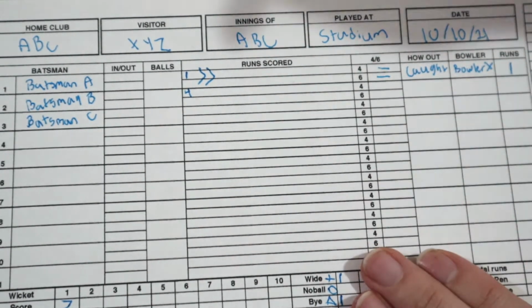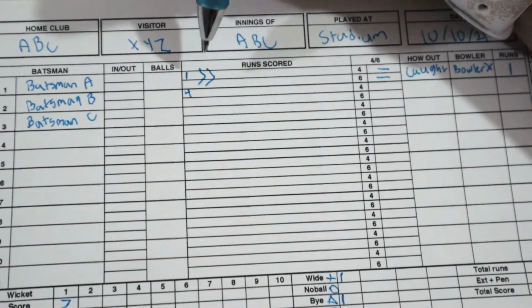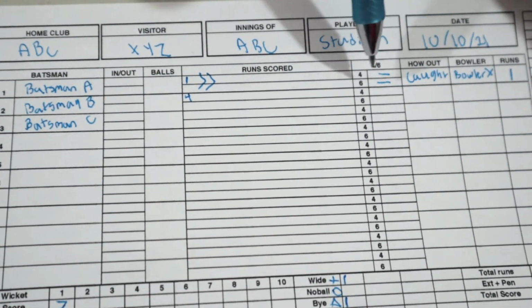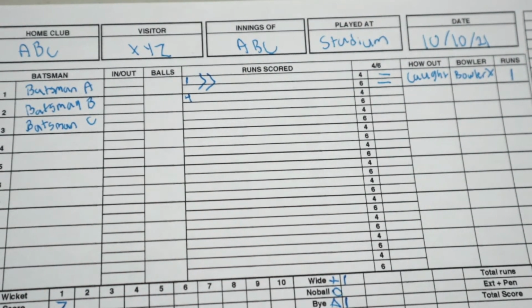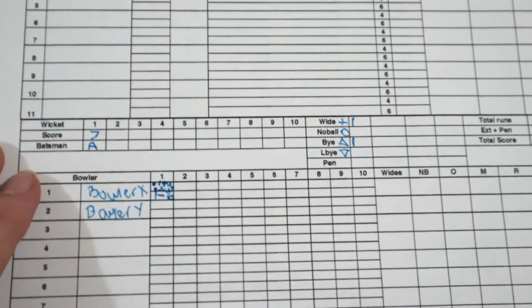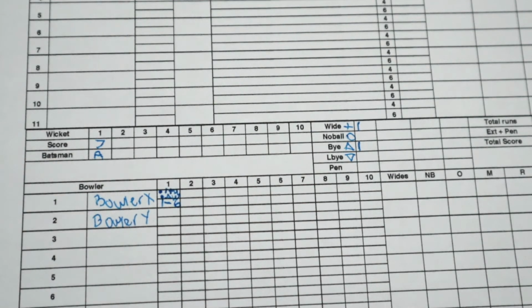Here's all of our batsman information. So I had batsman A, B, and C. The runs they scored. The chevrons to show that they had a wicket and they're done. To mark off the 4 and 6, they didn't have any. They were caught out by bowler X and they scored 1 run. Moving down to the end of the wicket section. So we had the score was 7, batsman A.